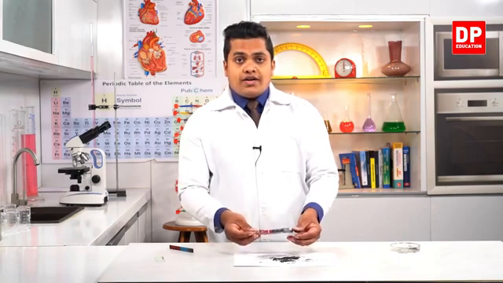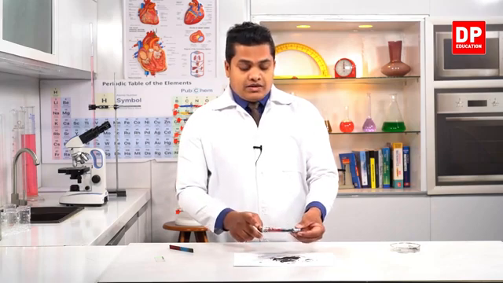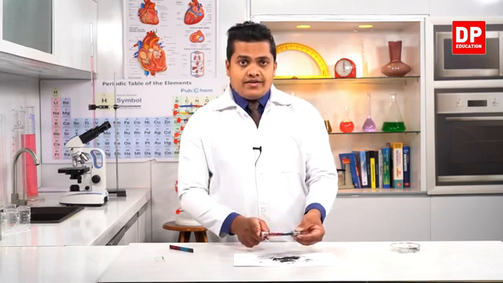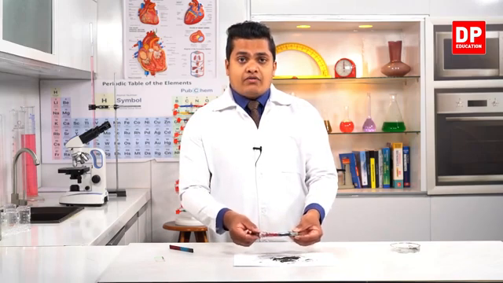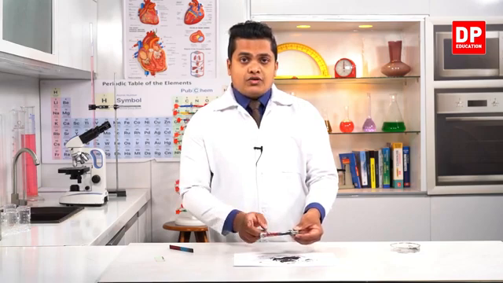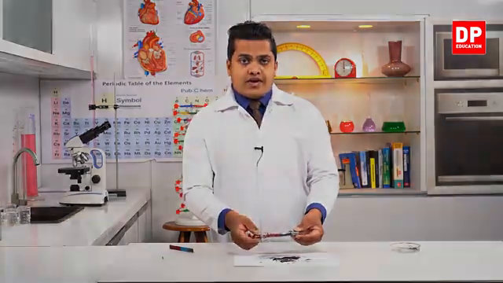So remember, when you take a bar magnet, the magnetic poles are located at the two terminals, and the most magnetic power can be observed at the two terminals of a bar magnet. Right, my dear children? Now, let's see how to find out the poles of a magnet.